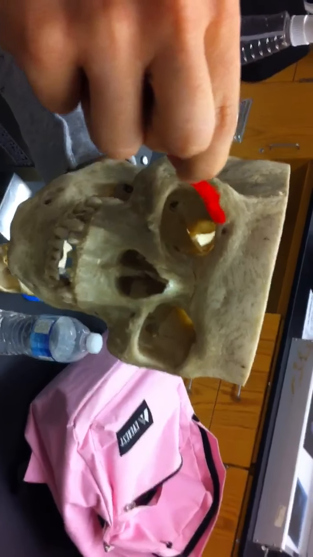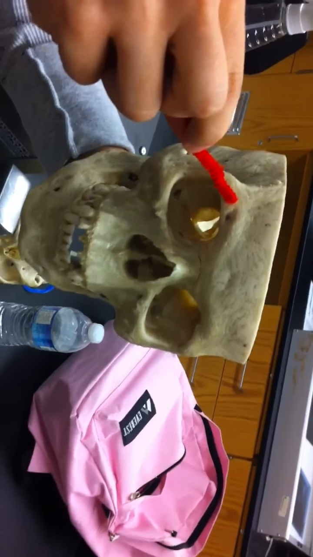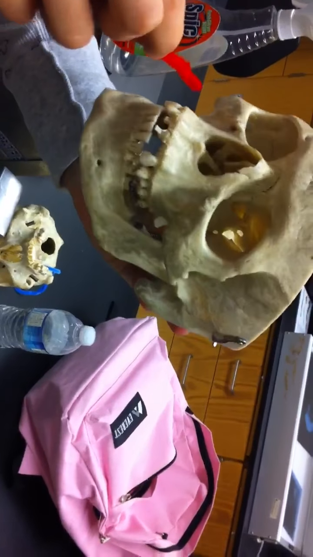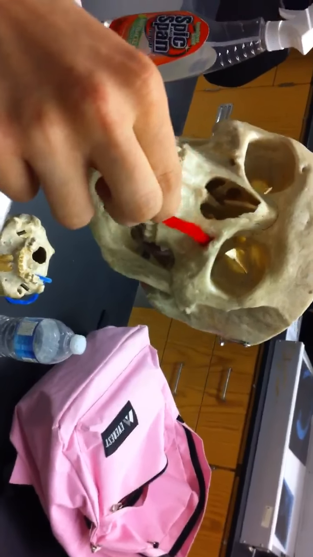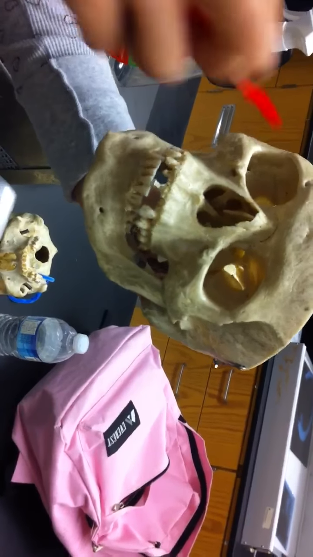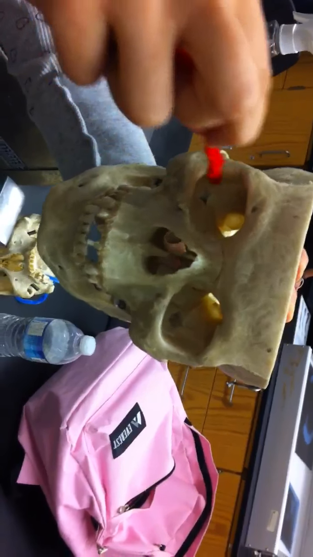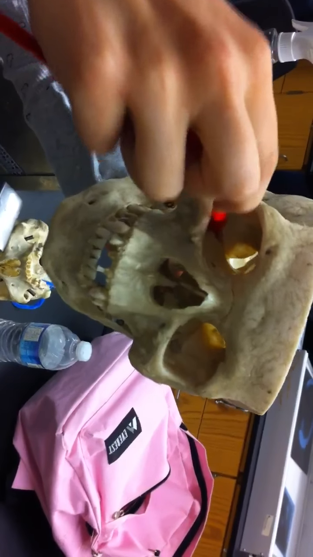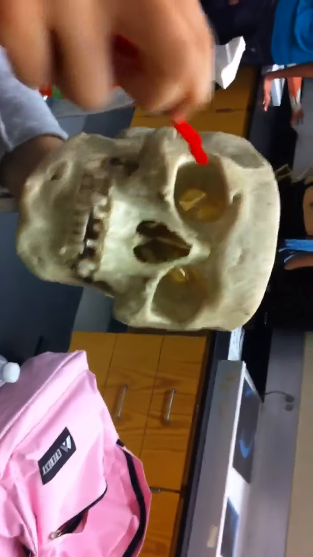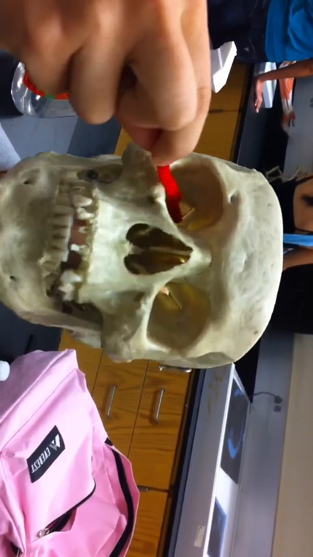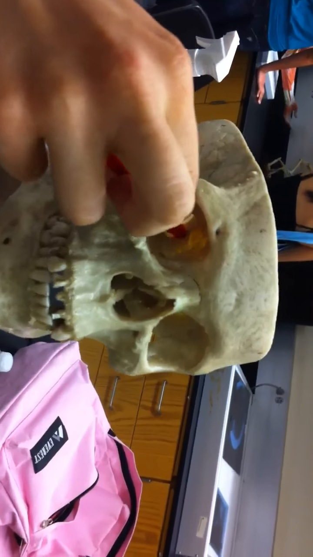This is the supraorbital foramen, infraorbital foramen, superior orbital fissure, and inferior orbital fissure right here, and the optic canal is right there.